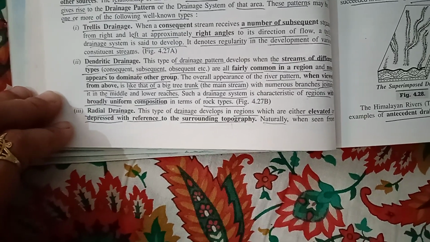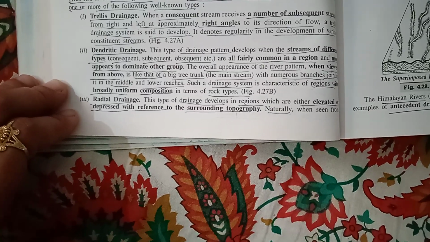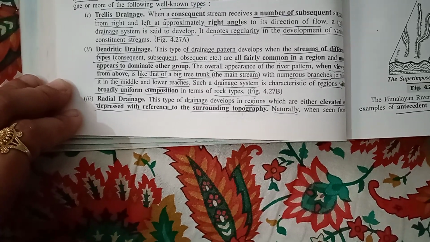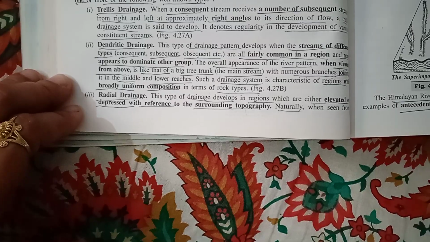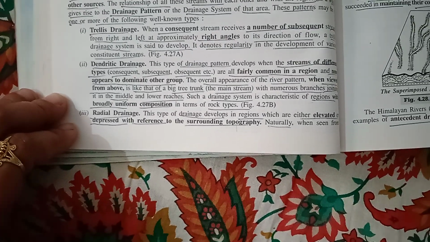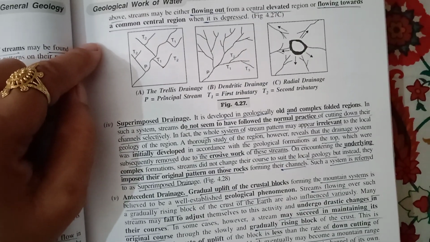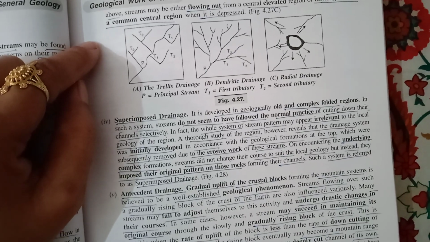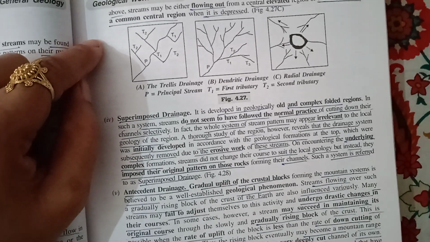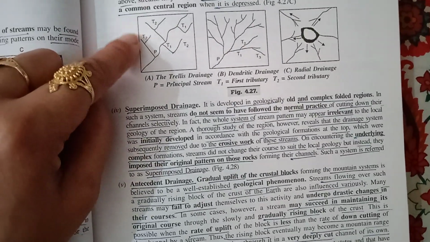Radial drainage. This type of drainage develops in regions which are either elevated or depressed with reference to the surrounding topography. Naturally, when seen from above, streams may be either flowing from a central elevated region or flowing towards a common central region when it is depressed.